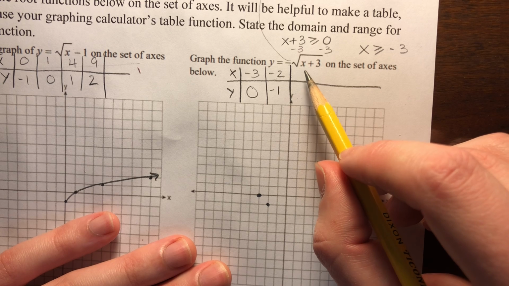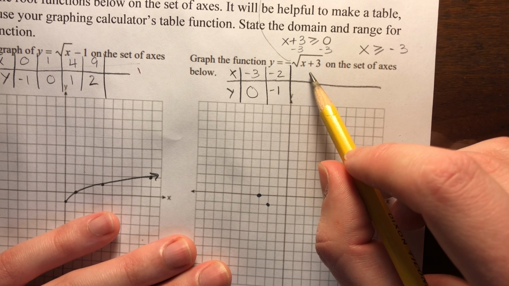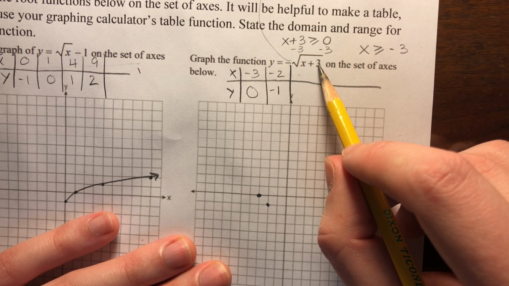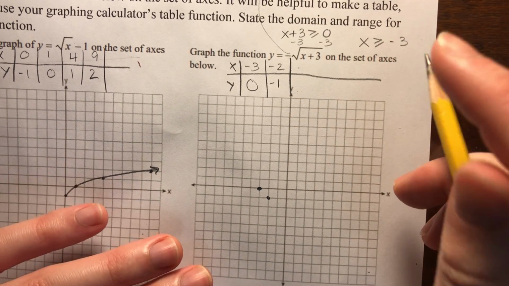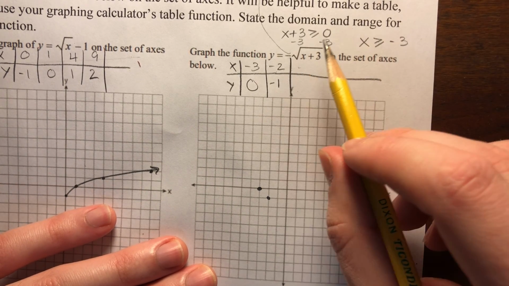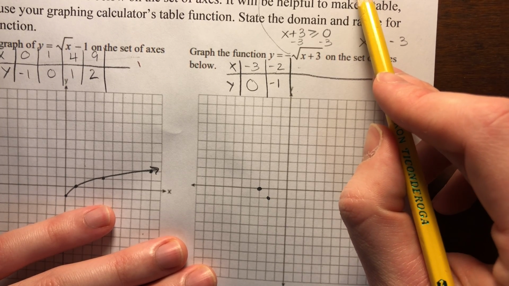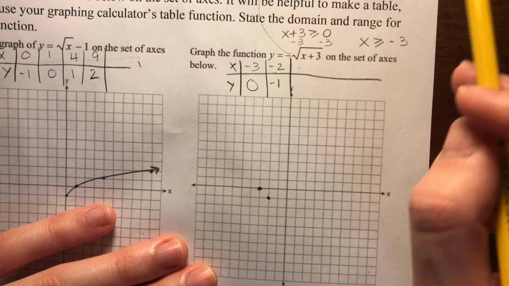Okay. Next point I'm going to plug in. I'm not going to plug negative 1 in, because when I plug negative 1 in, I just get positive 2. I don't want to take the square root of positive 2 because it's an irrational number. So the next, I've already done the square root of 1. My next number I want to take the square root of is going to be 4. It's the next perfect square.